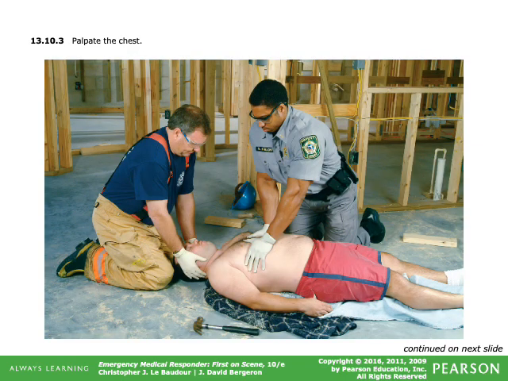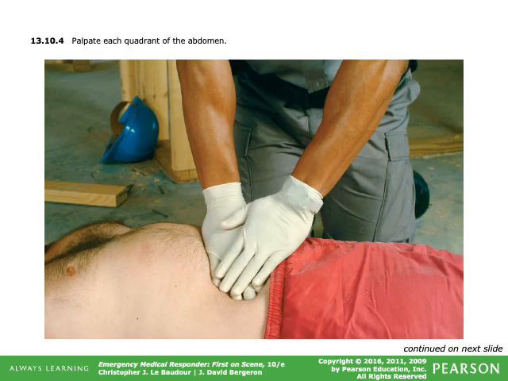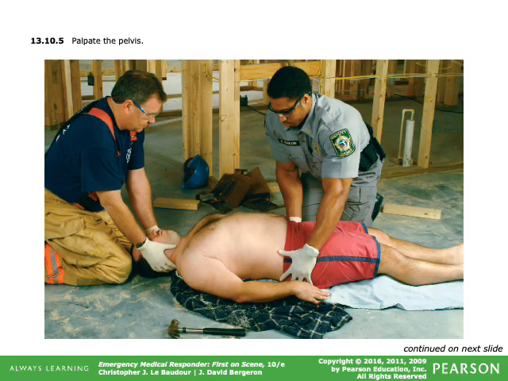In this particular situation, the individual is palpating the chest. He's looking for injuries. This is a situation where we're going to get into using our DCAP BTLS. We'll get into what that means here shortly. Alright, you can see here he's palpating the abdomen. Always you want to palpate in a responsive patient the areas that are not in pain first, and if they're unresponsive, palpate the areas that don't have any visible injury first. He's palpating the pelvis in this image.